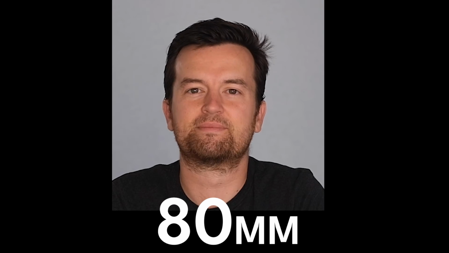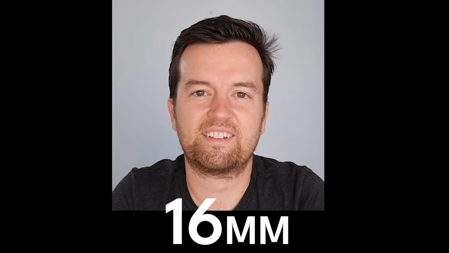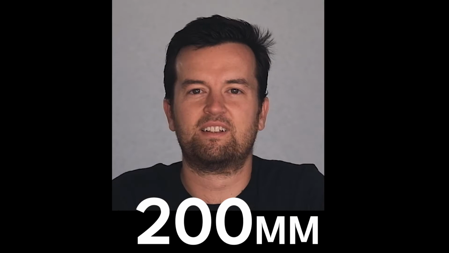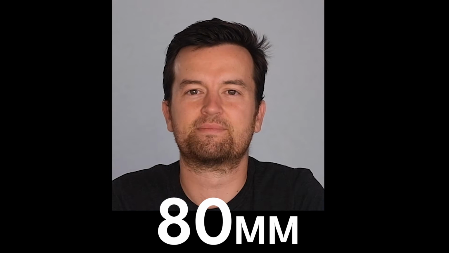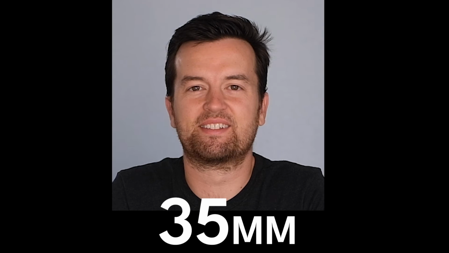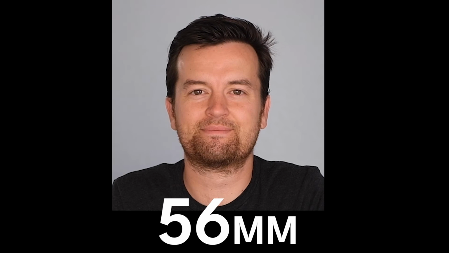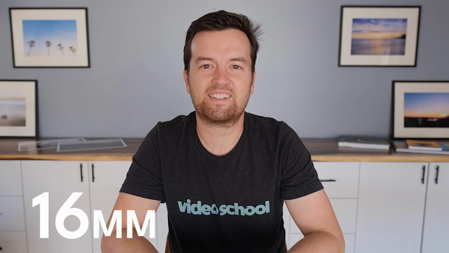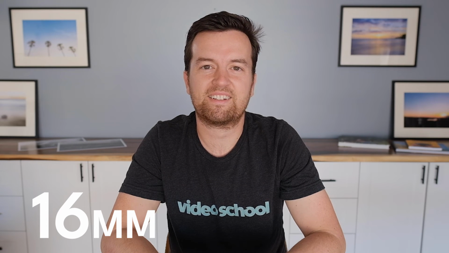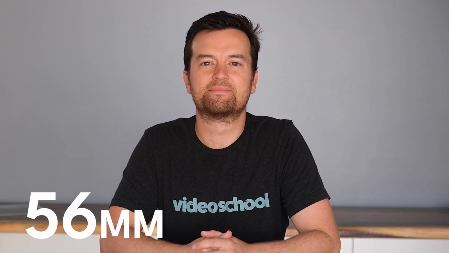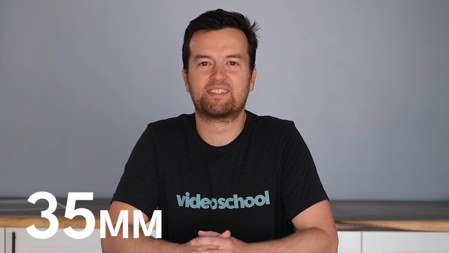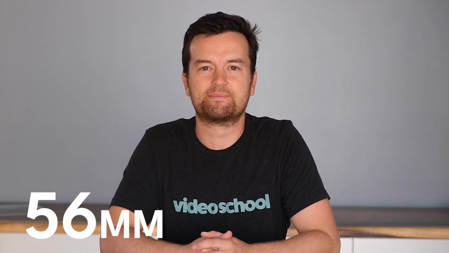So here we can see the difference in a quicker way. I've cropped the video so you can see just my face, and you can kind of see a better understanding of what the difference looks like. So now we jump back out to the 16 millimeter, which gives a very close up, sort of like you're right there with that person feel, compared to something like the 56 or the 35, which I think looks more natural, especially on my crop sensor camera.